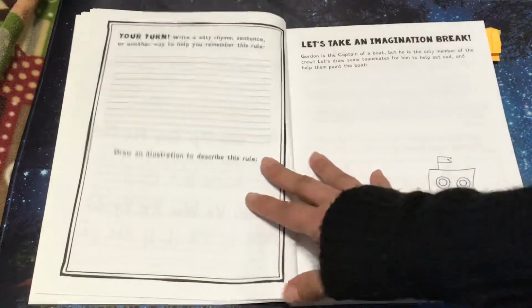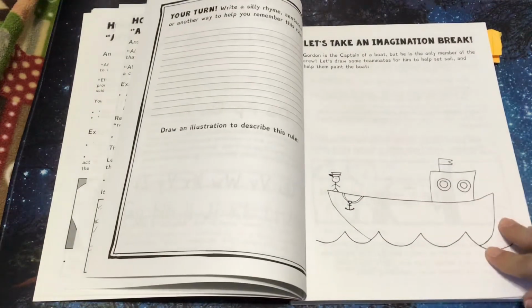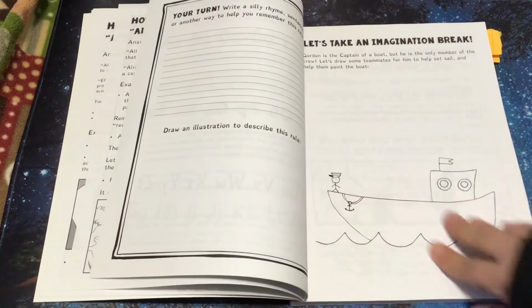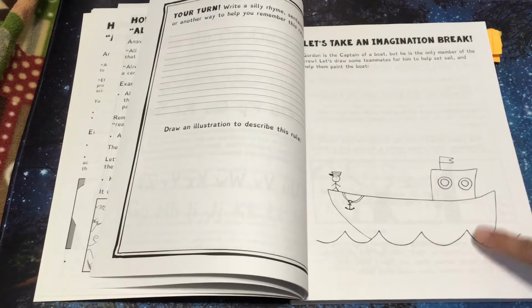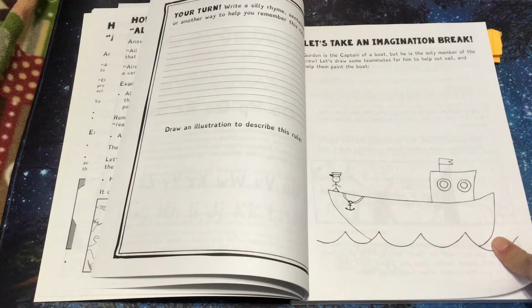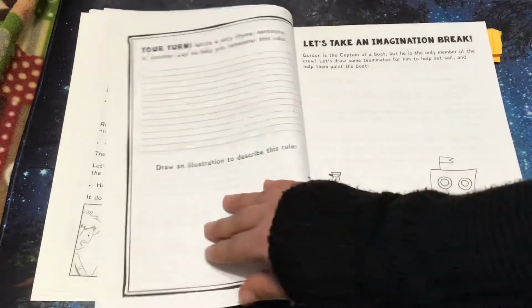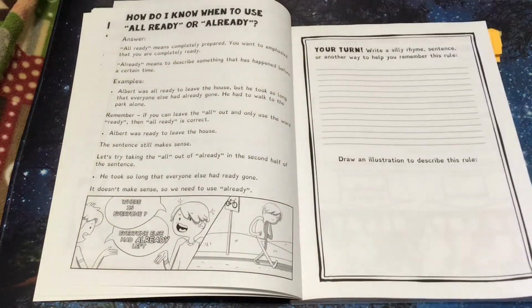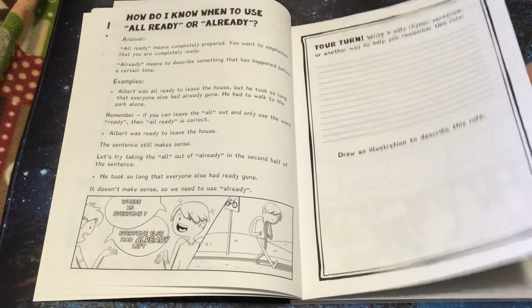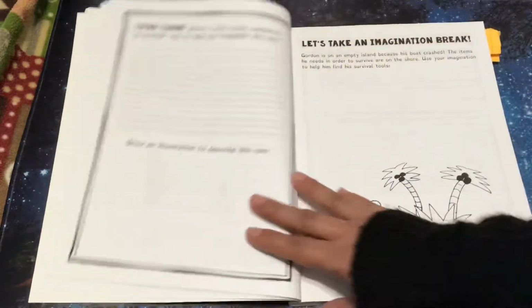And then there are these, let's take an imagination break, throughout. And this is Gordon. And it says, Gordon is the captain of a boat, but he is the only member of the crew. Let's draw some teammates for him to help set sail and help paint the boat. I'm sorry, I'm trying to read sometimes to the camera. So yeah, that's this section.